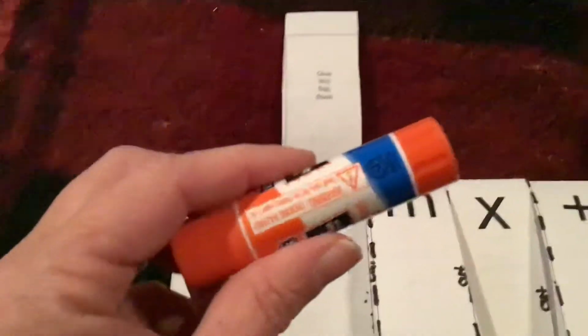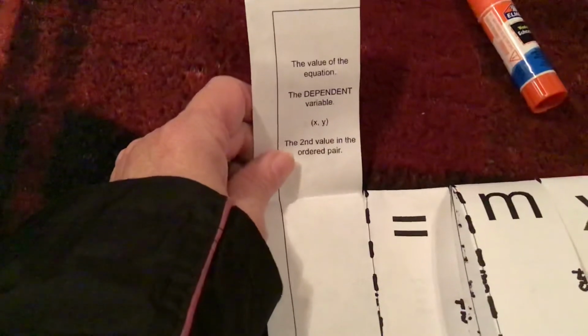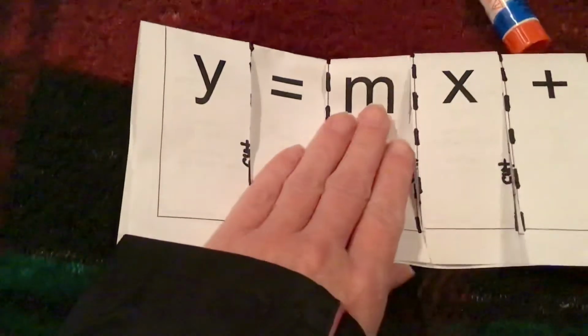So I am going to take the video to the side for a second, and you won't see much until I glue my flap down. Alright, I'm back. I've glued my flap down for equals because that never is going to change. It's going to be equals, equals, equals at all times. This is going to be the y, the value of the equation, dependent variable, the second value in the ordered pair. M represents the slope.